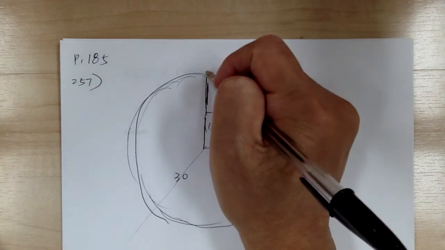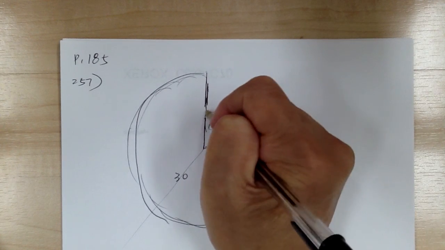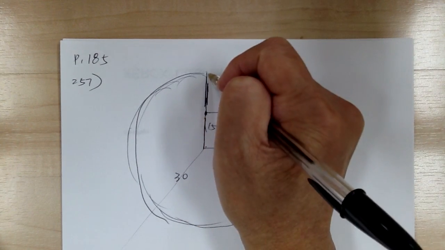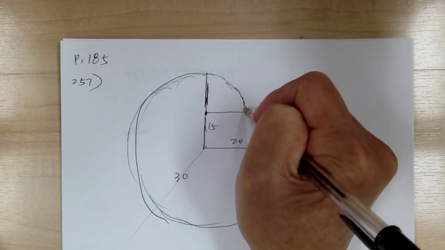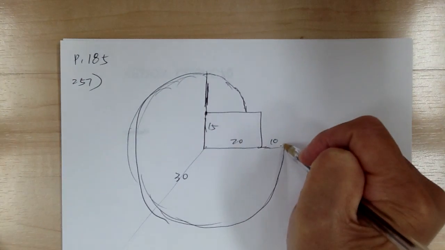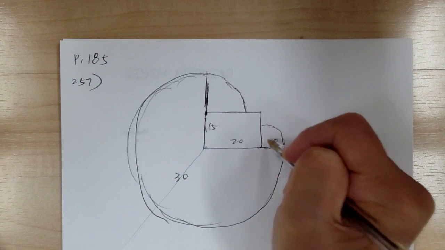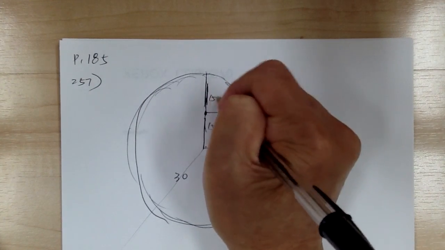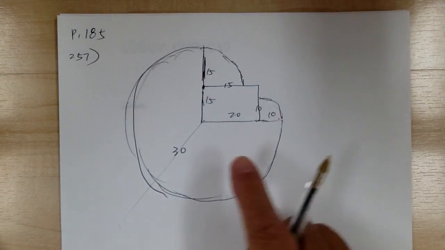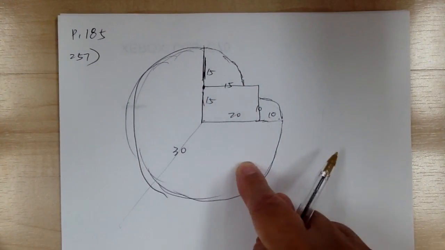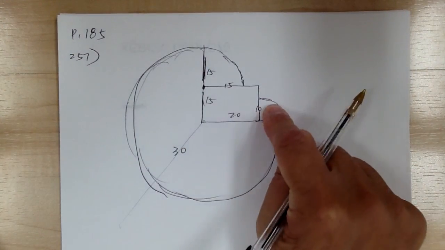Then when it gets to straight with the building, the rope is going to get caught on the corner, and if the cow keeps going, it will form a quarter of a circle like this, and same thing over here. This would be 10, this would be 15, 15. So the grazing area would be this sector over here, this sector, and this sector.